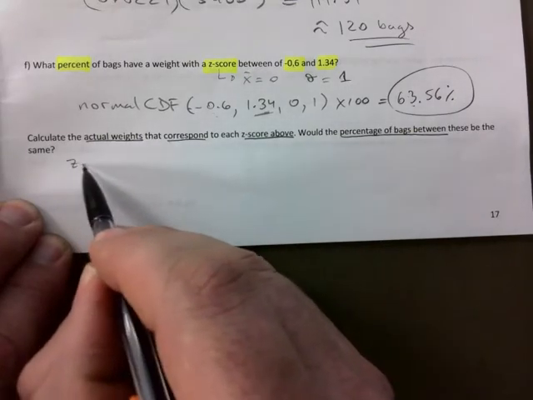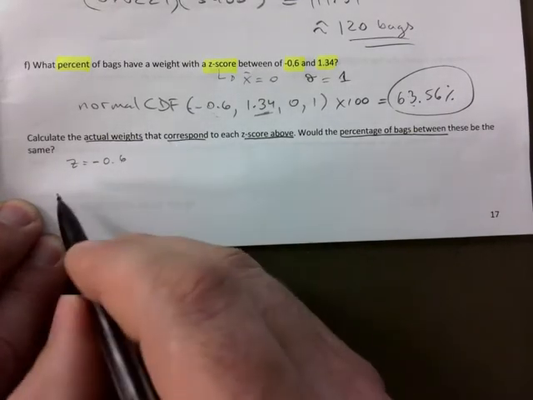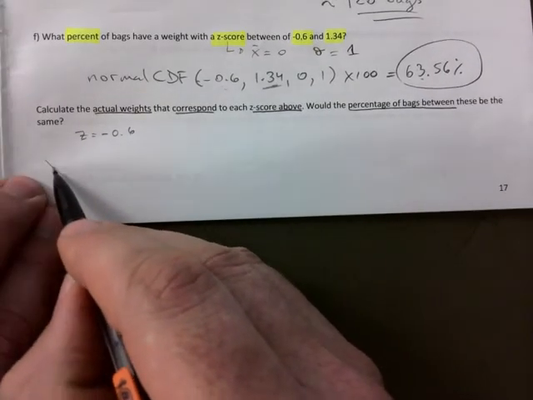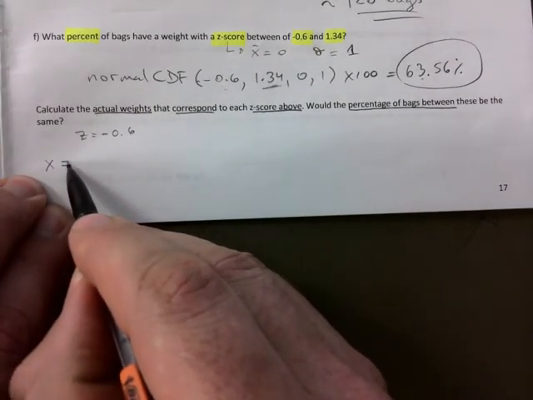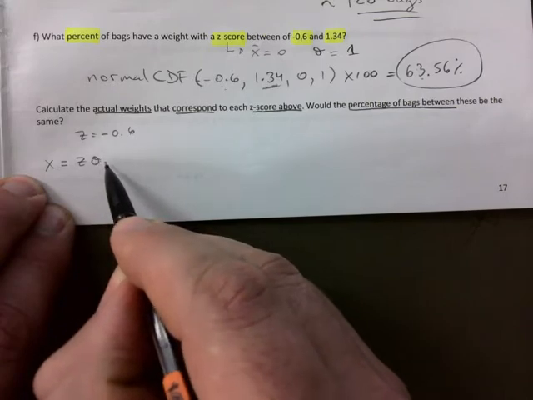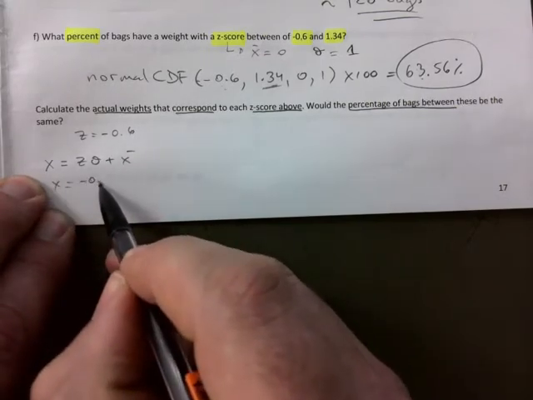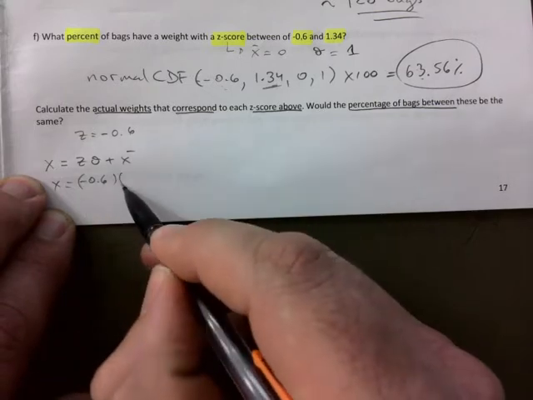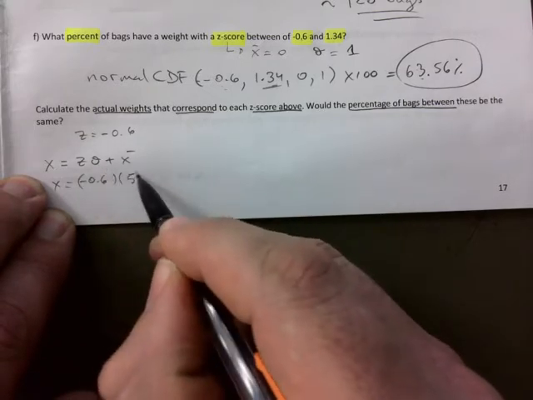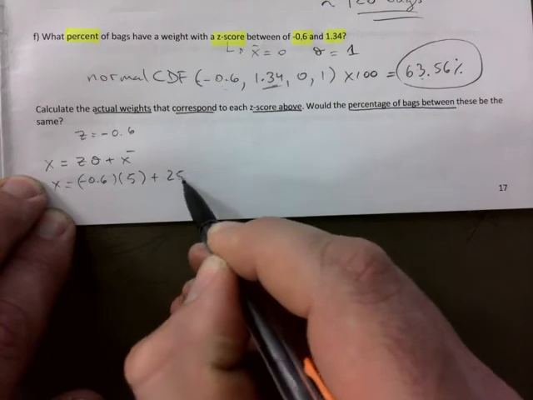A z-score of negative 0.6, let's figure out the actual weight. You have to use this formula. So we're going to go negative 0.6 times the standard deviation, which is 5, plus 250.